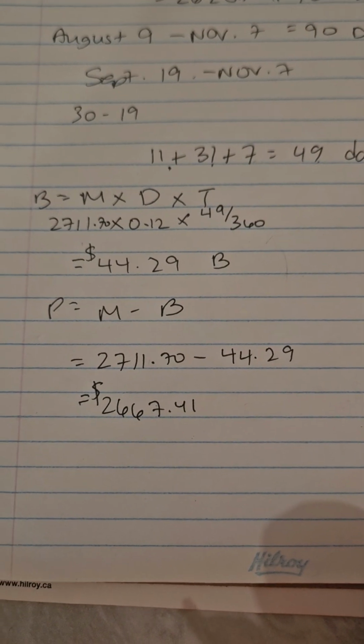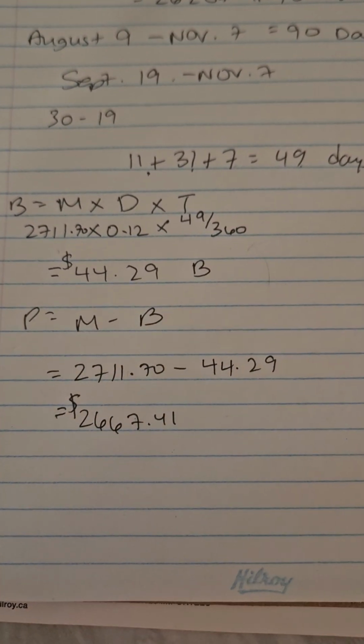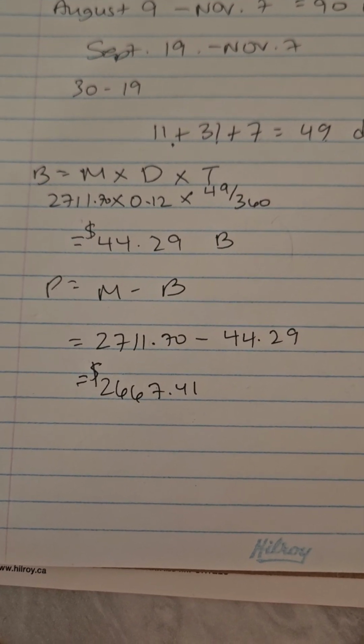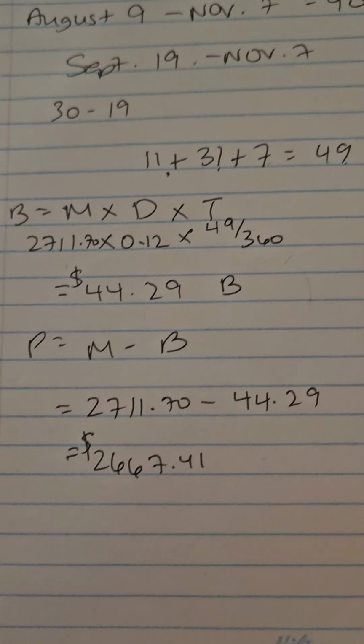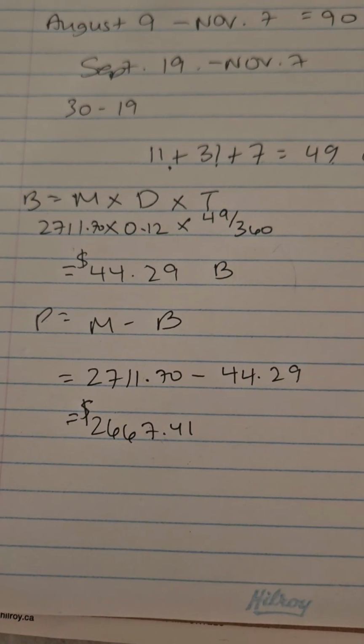And then the payee, or the person who took the loan, Mr. Williams, will have to pay his full maturity value, which is $2,711.70. But the manufacturing company will get this amount based on the bank discount.